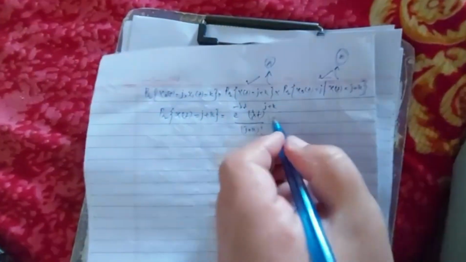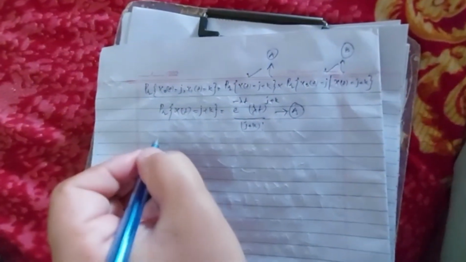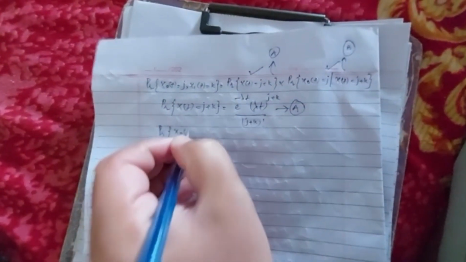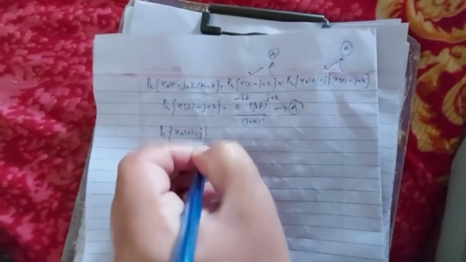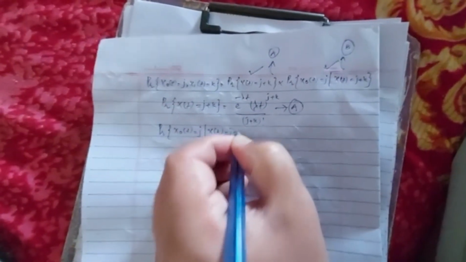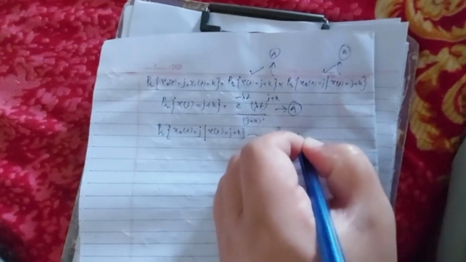So this represents a. Now for b, we have the probability that N0 of t is equal to j, conditioned on the total number of events being equal to j plus k. This follows the binomial distribution.